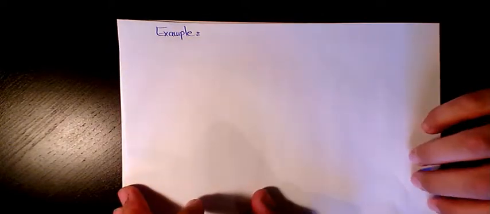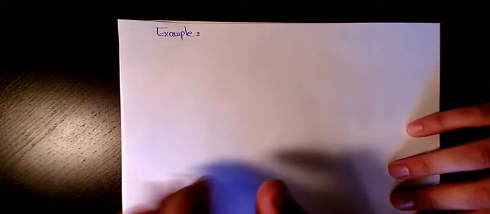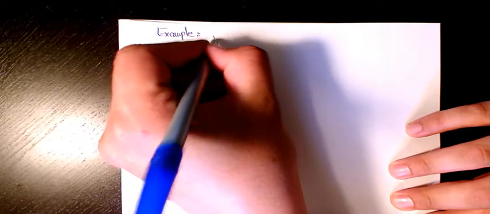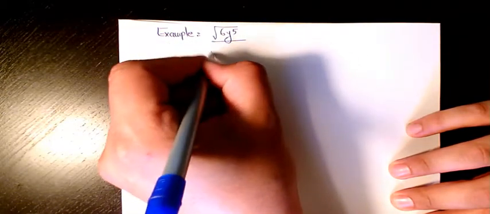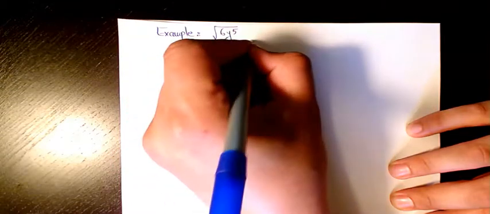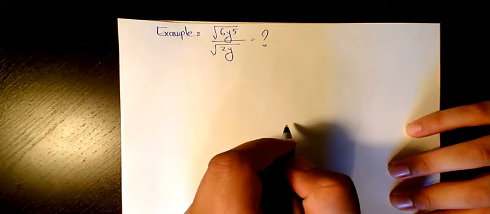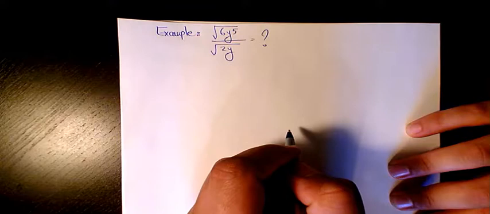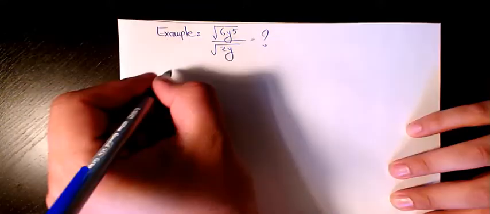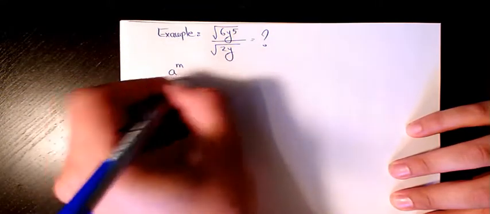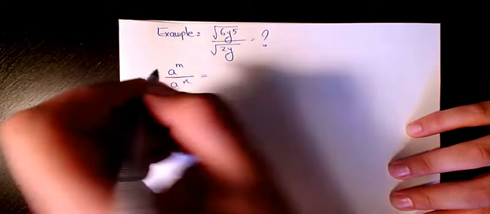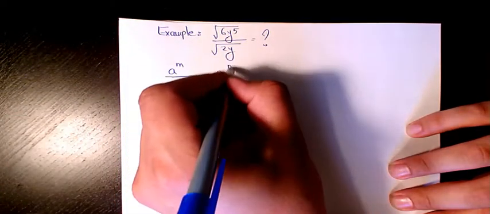In this video I want to give you some examples regarding dividing square roots. The first example is root 6y to the power of 5 divided by root 2y. Now I can use the quotient property of exponents, which says that a to the power of m divided by a to the power of n is a to the power of m minus n.